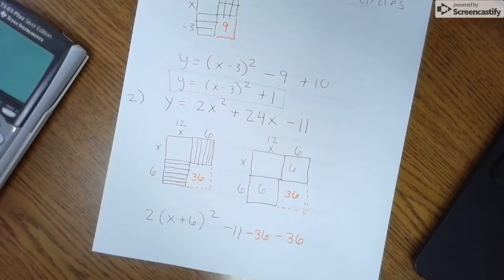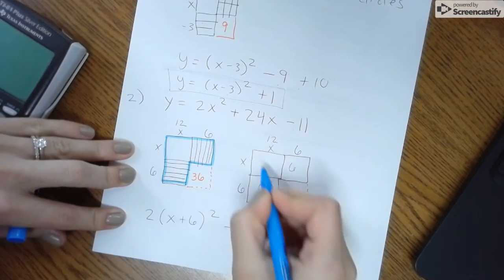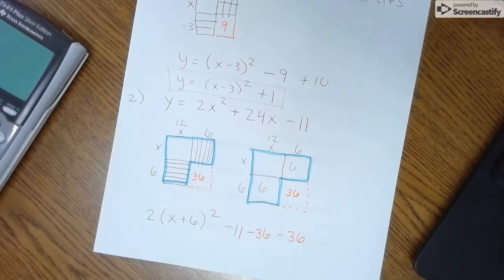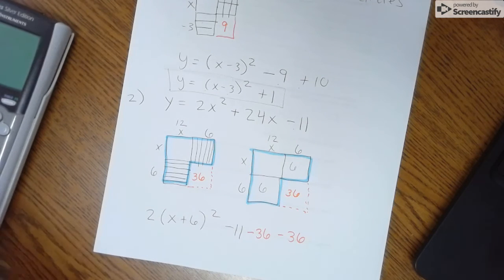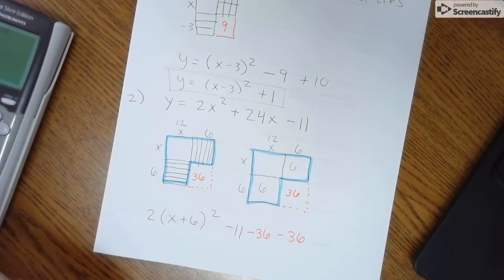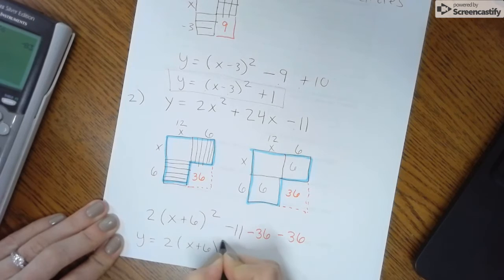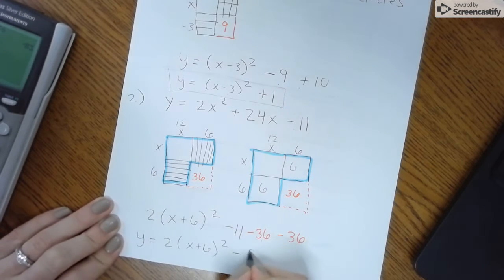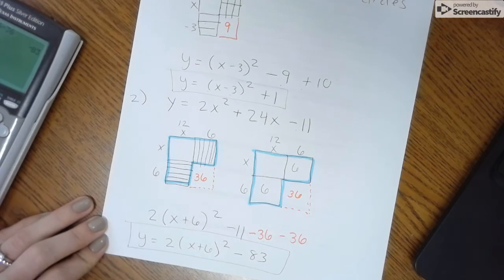because I did not have those pieces originally. So the pieces I had originally, I will outline in blue here. So these are all of the pieces that I started with. So I'm subtracting off the orange because I didn't have that up here. I didn't have those 36 pieces. So my final equation would be y equals 2 times x plus 6 squared, and then -11 minus 36 is -83. So this would be the graphing form for that one.